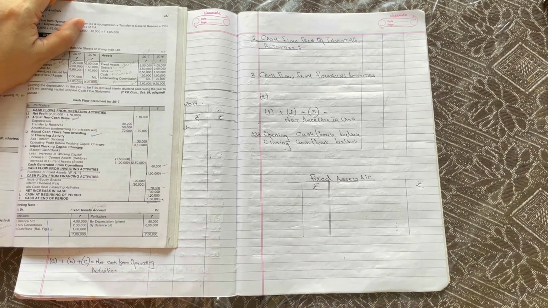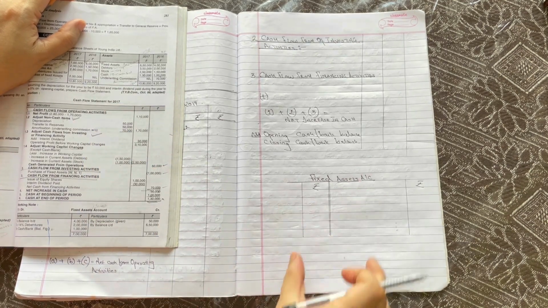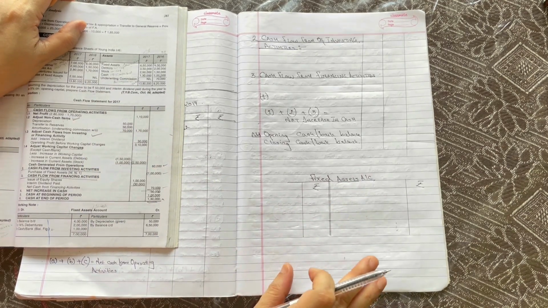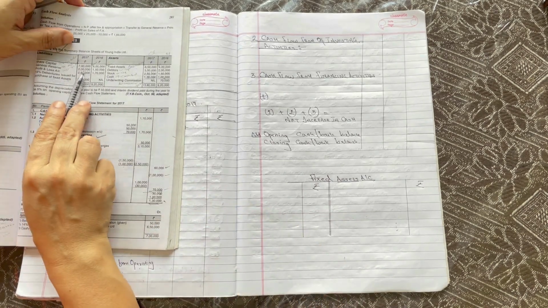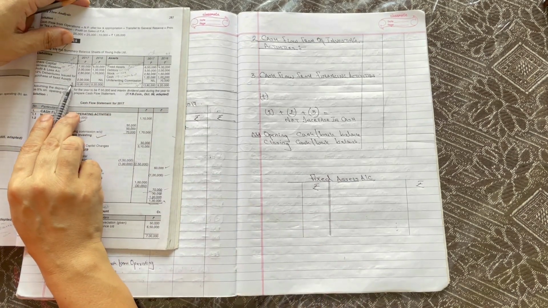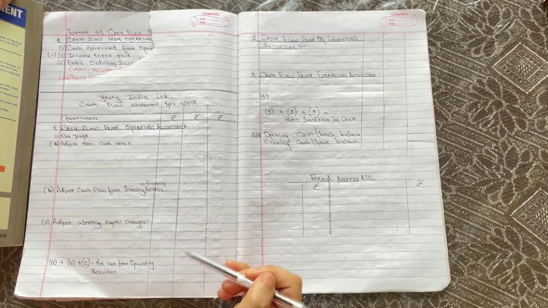Means what? The thing which includes an adjustment, you have to open a small ledger account for that. But interim dividend need not be opened because we don't have interim dividend opening or closing balance. We have only adjustment, right? So that we can do directly in our cash flow statement or cash flow analysis.